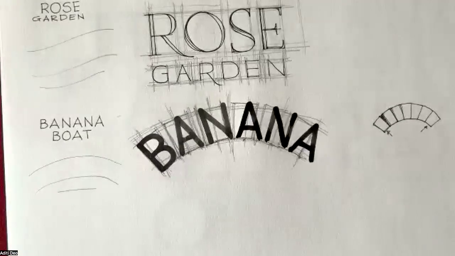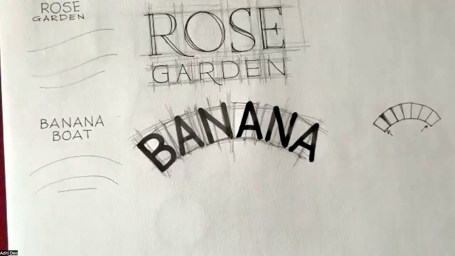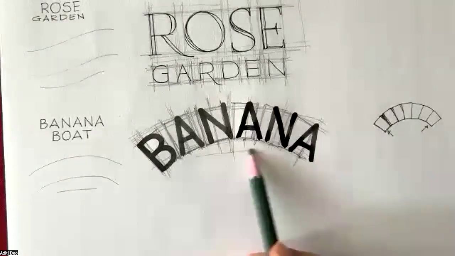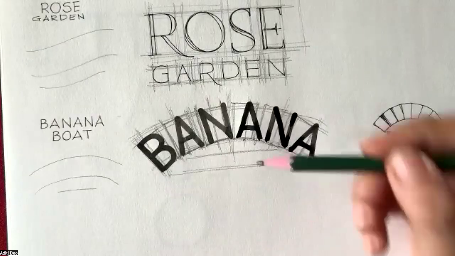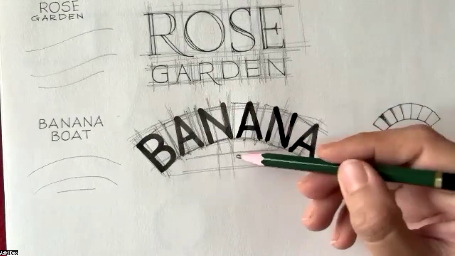And it's done. And exactly the same in the center.